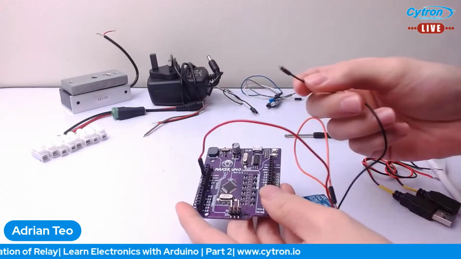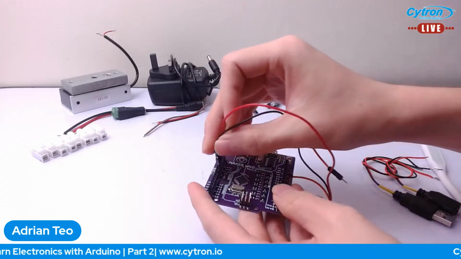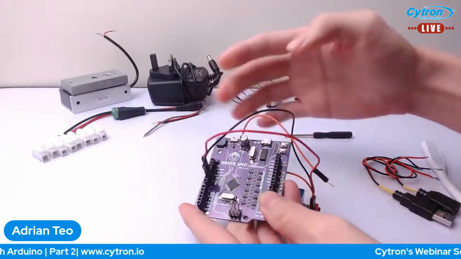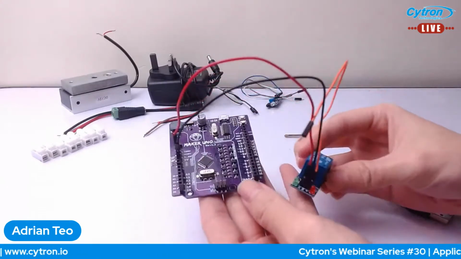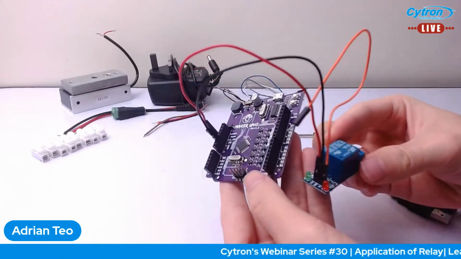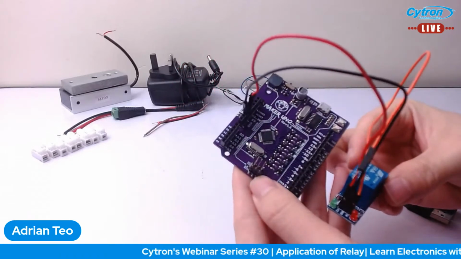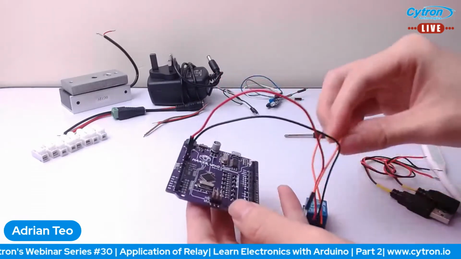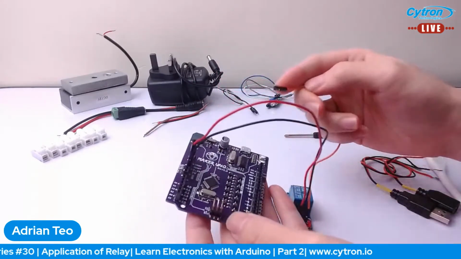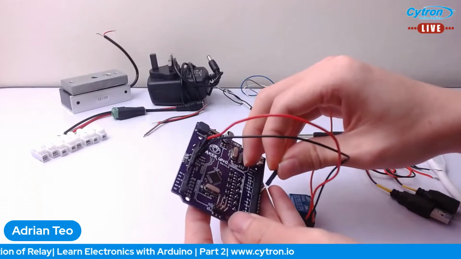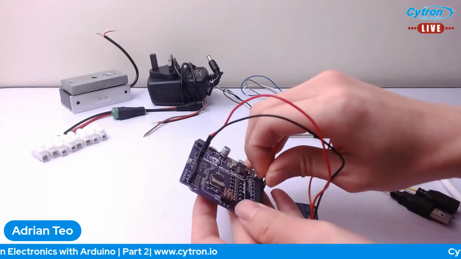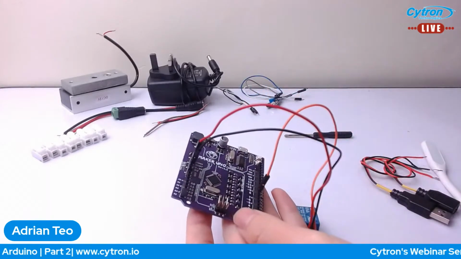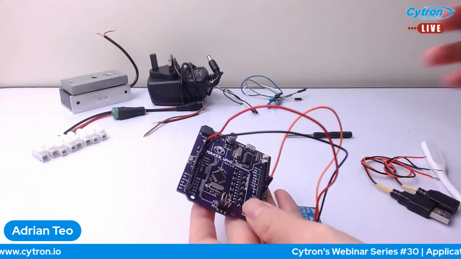And then the ground, center pin to the ground. So these will power up my relay, ground and 5 volt. Okay, ground and 5 volt. And the orange wire, the INT, I will connect it to pin number 7, which is the pin that I will be programming later.